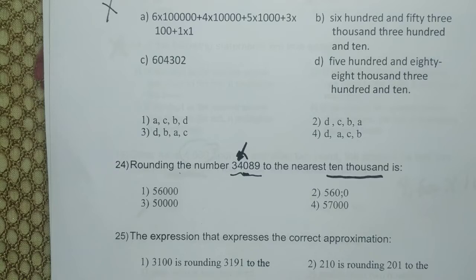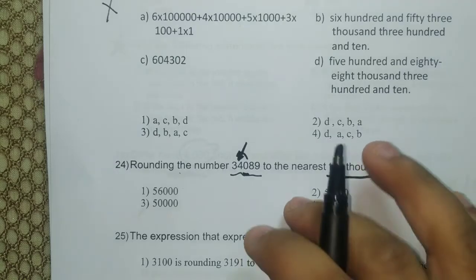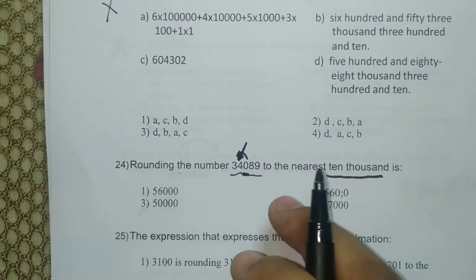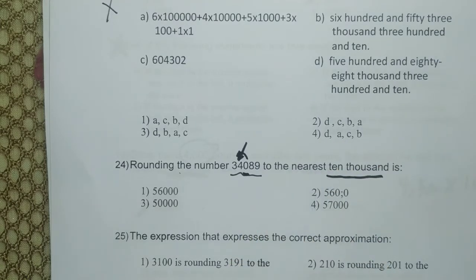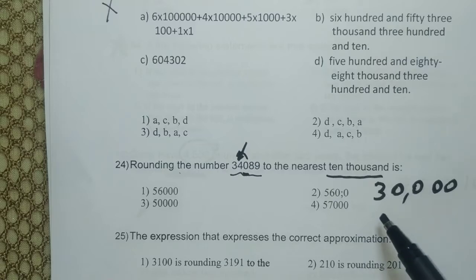This question also is a wrong question because the answer is not here. The correct answer will be, I will stand on 3 and the rest of the numbers will be 0. So it will be 30,000. The answer is not here.